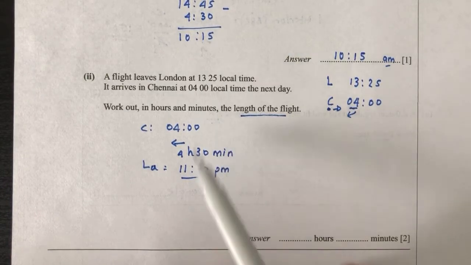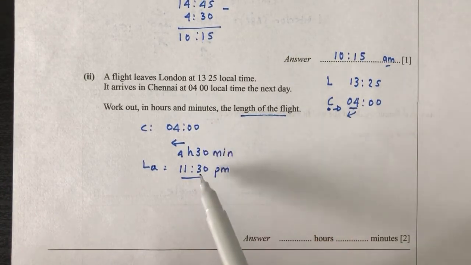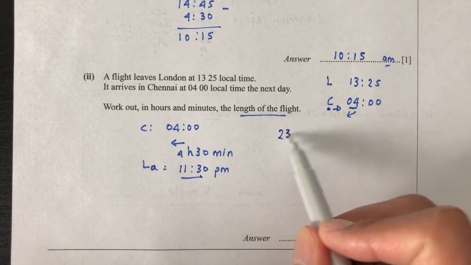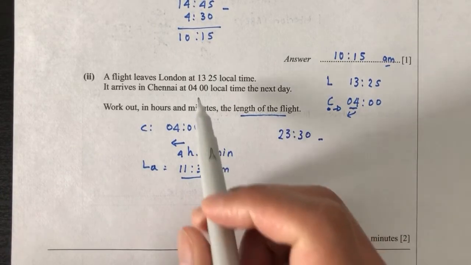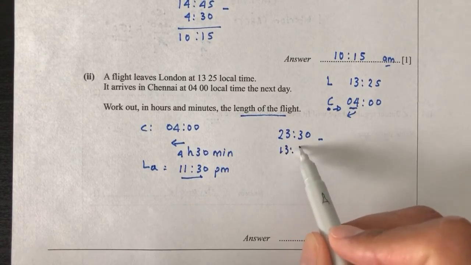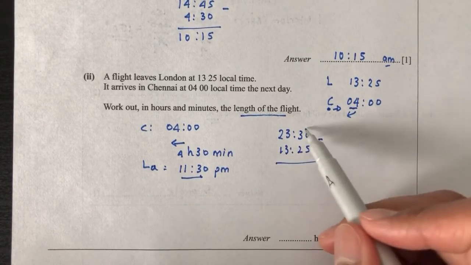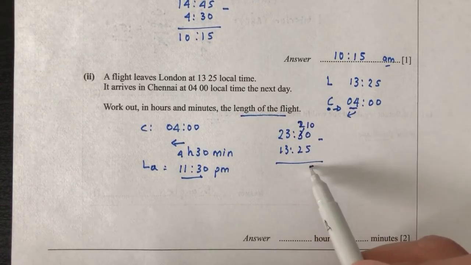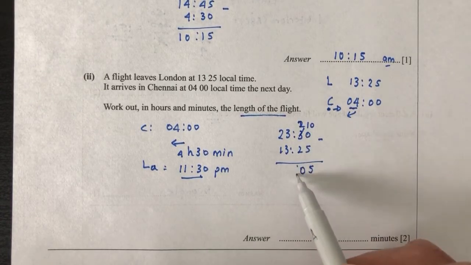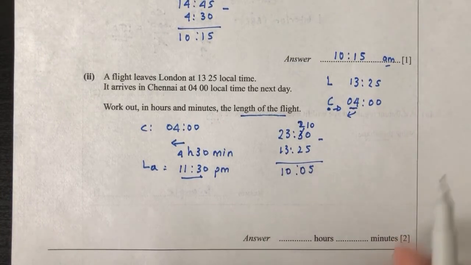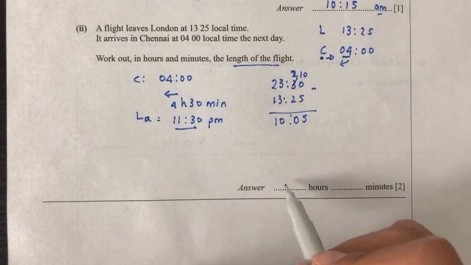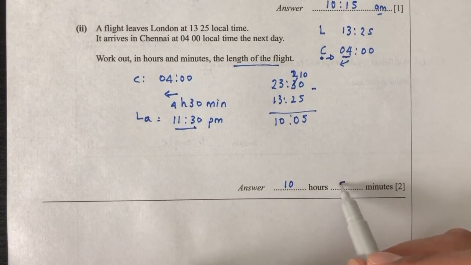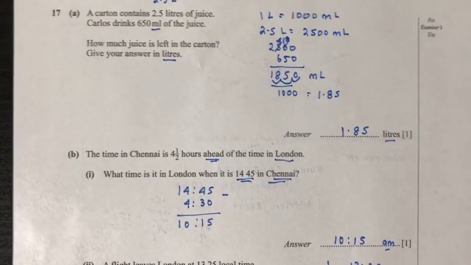So the length of the flight will be this minus this. So 11:30 will be 23:30 minus 13:25. Your answer will be 10 hours and 5 minutes. That is question number 17.